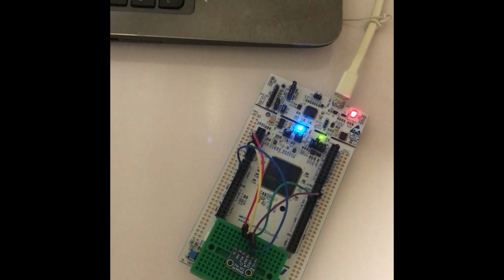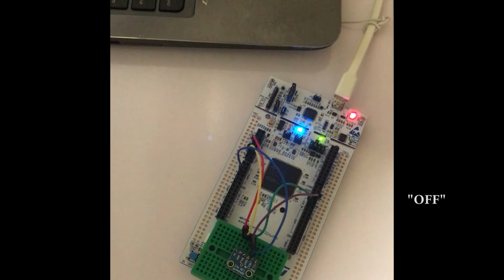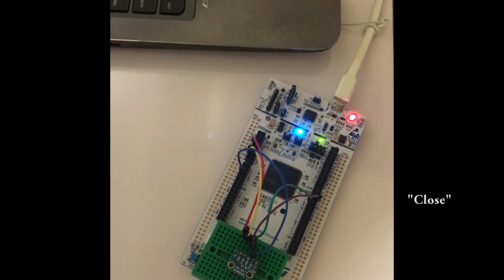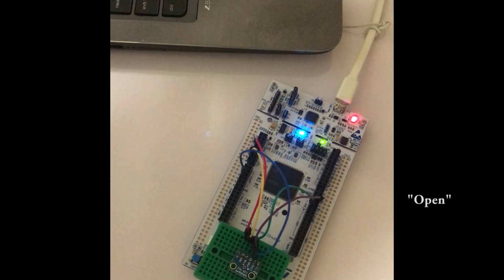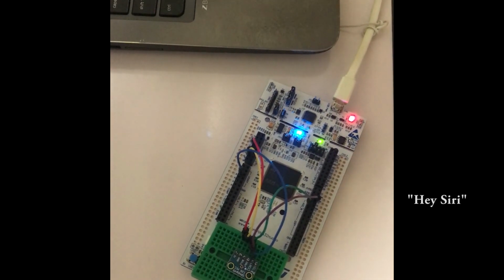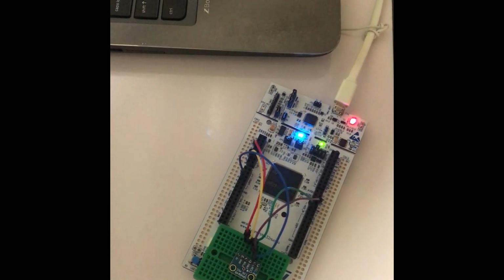On, off, on, close, open. Hey, hey, hey Siri. Close, off, off.